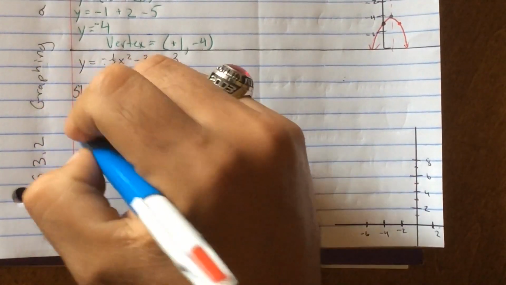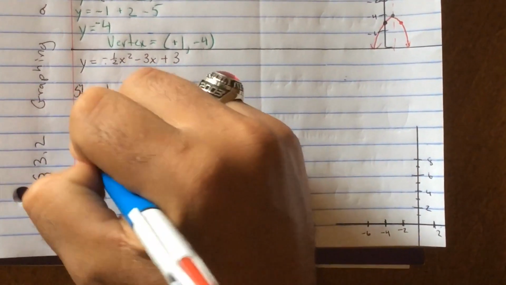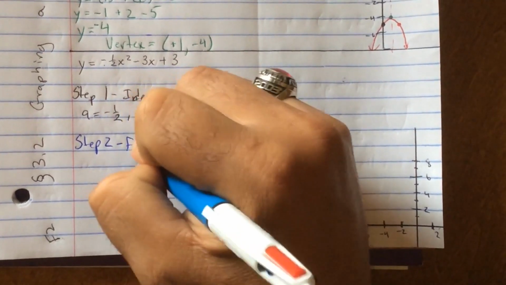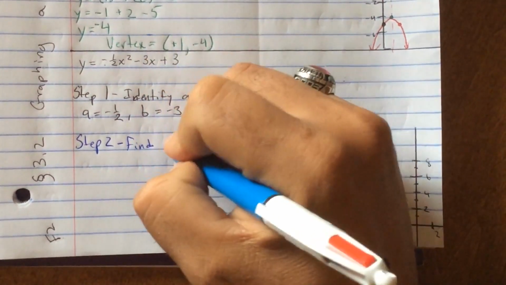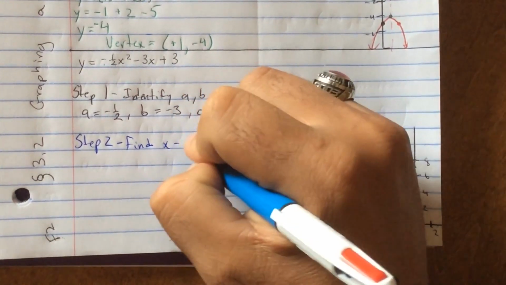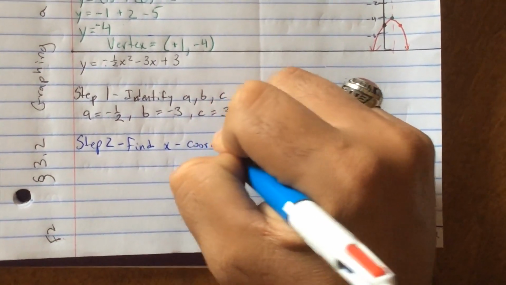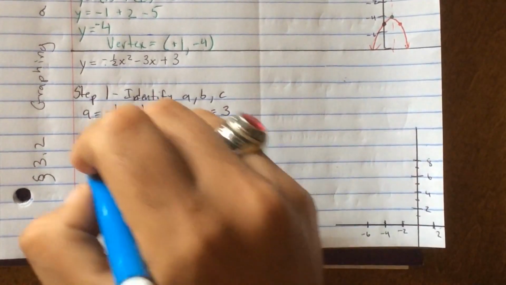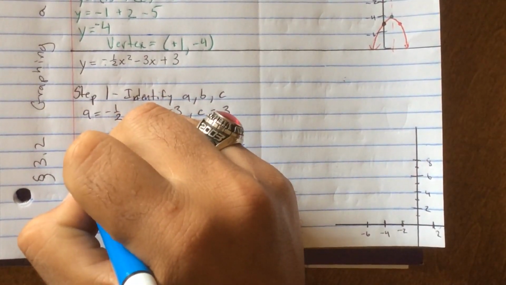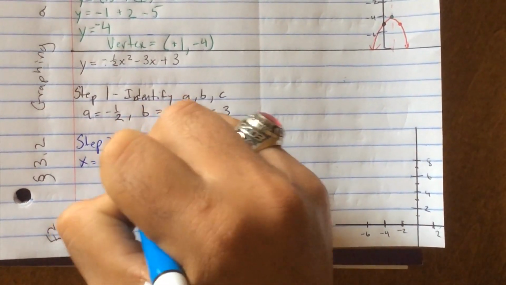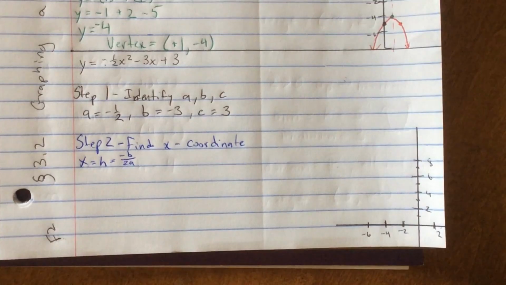Then we're going to go to our step 2, which was to find our x-coordinate, which is also our h, which is also our axis of symmetry. So x is equal to h, which is equal to negative b over 2 times a.